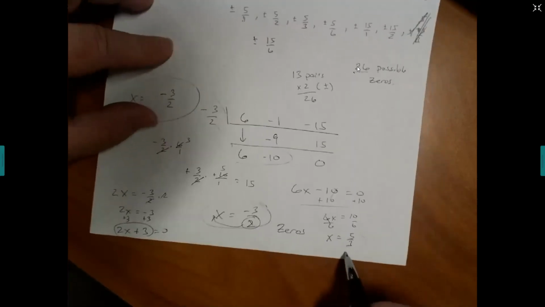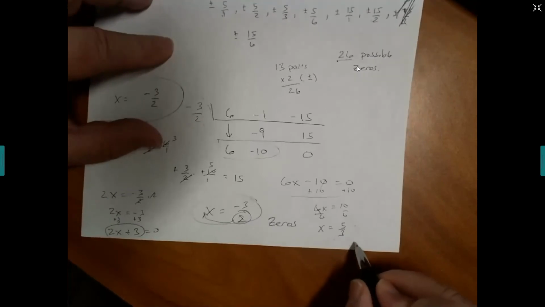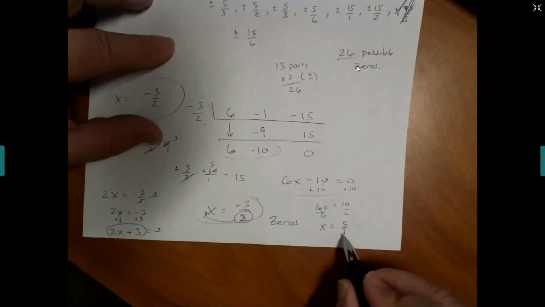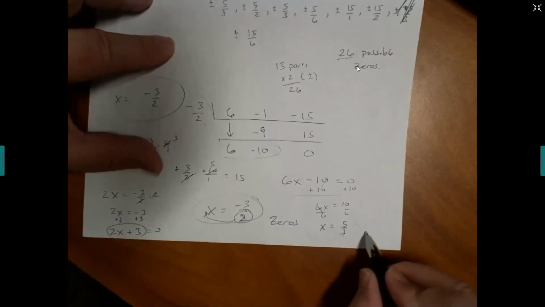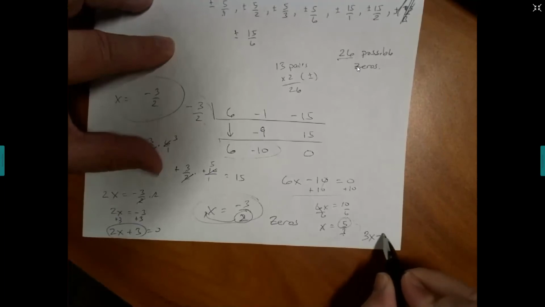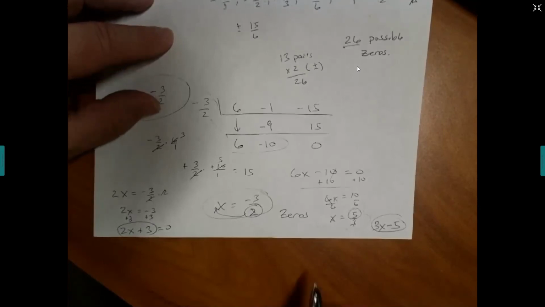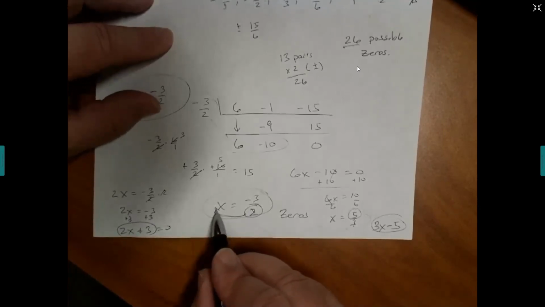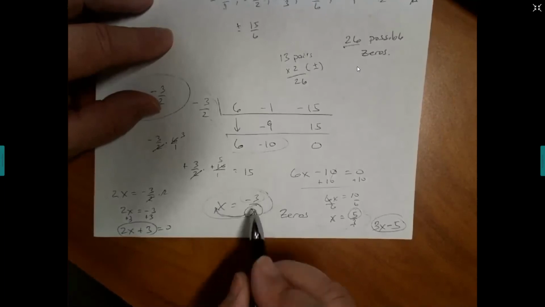So in this one, what's my coefficient? Whatever's on the bottom is the coefficient. So it's 3x. And the top is the opposite sign, -5. That's the other factor. The bottom number becomes my coefficient and the opposite sign of the numerator.